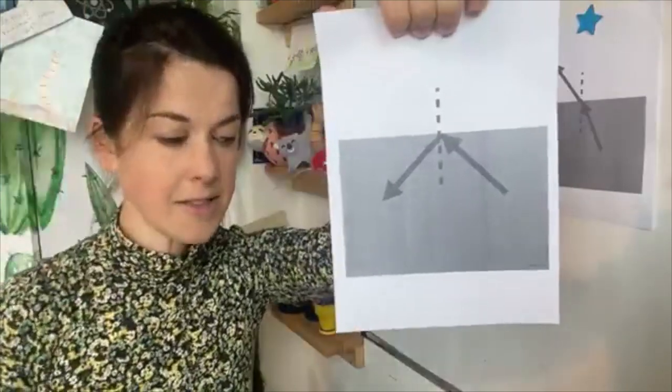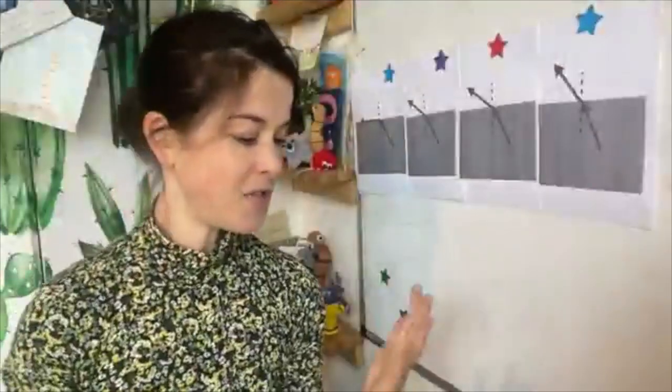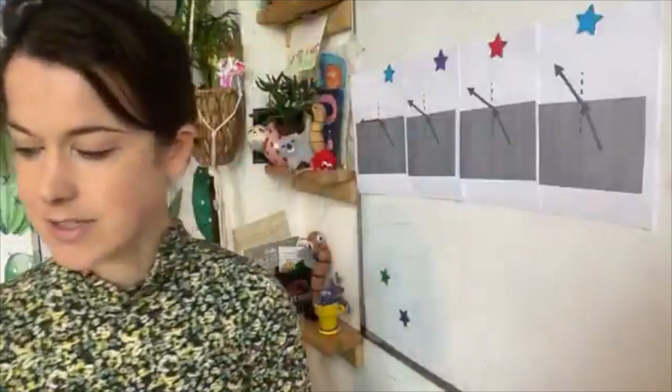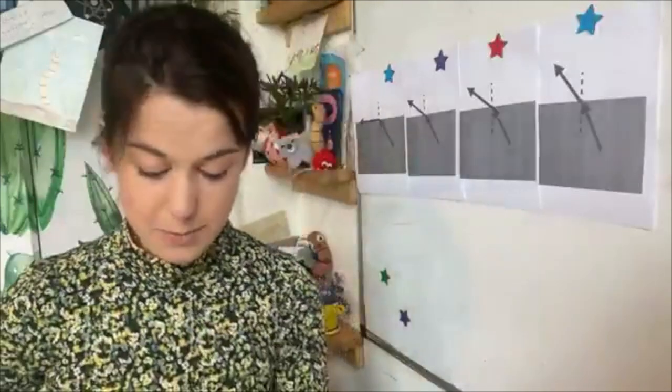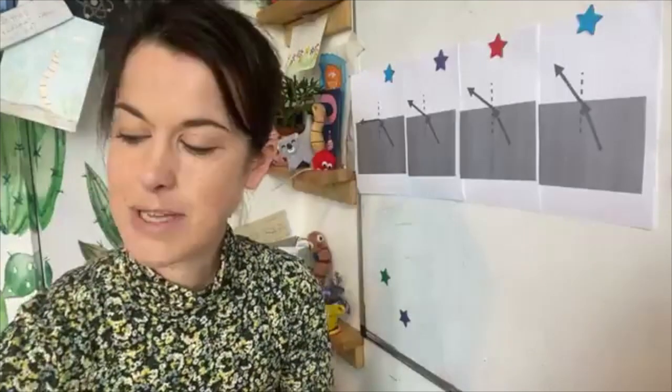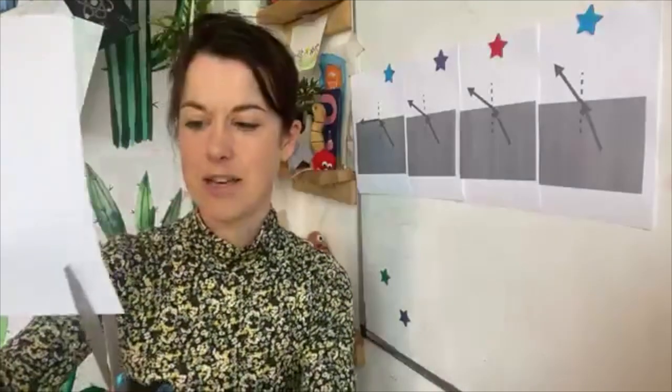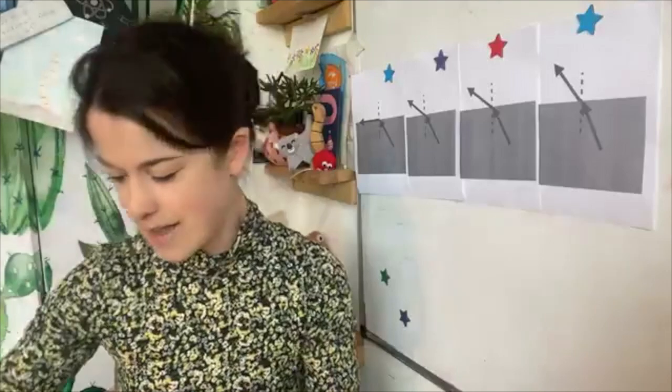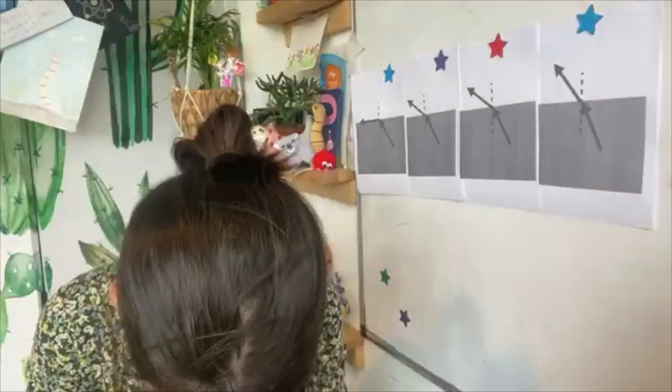Hello, Luke. Let's do an activity to observe total internal reflection. So much of my week has been spent experimenting with activities to show total internal reflection, and some of them have failed massively, but I think this one's all right. Just get a tiny piece of paper, about a postage stamp size, and draw a tiny little stick person on it.